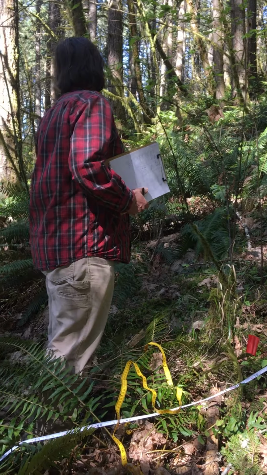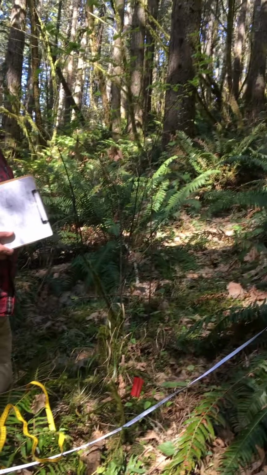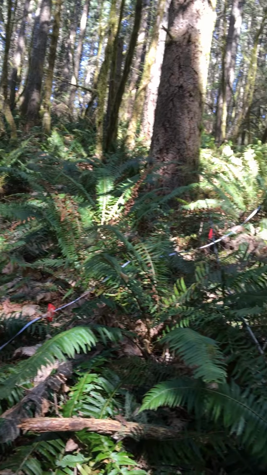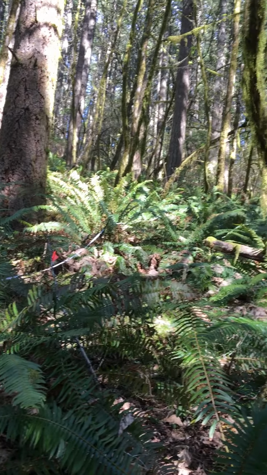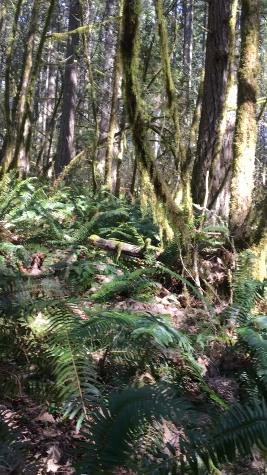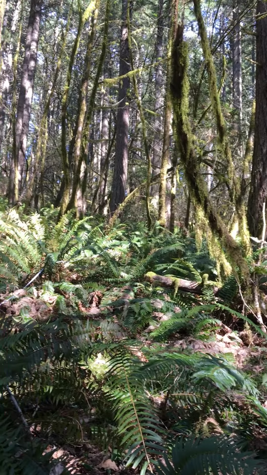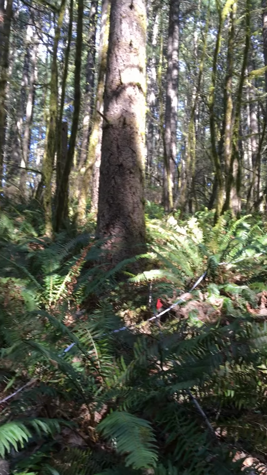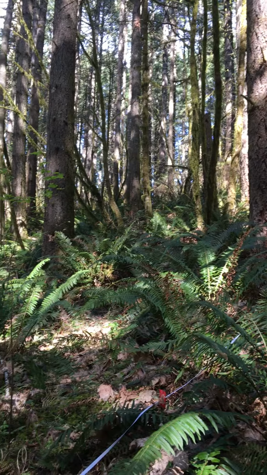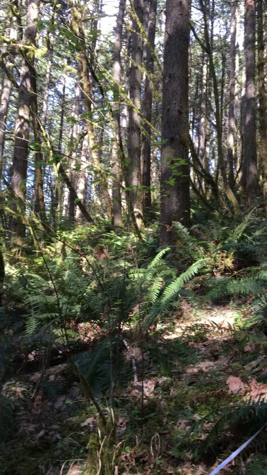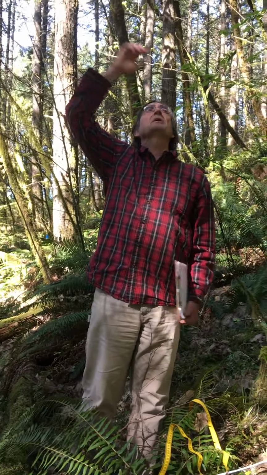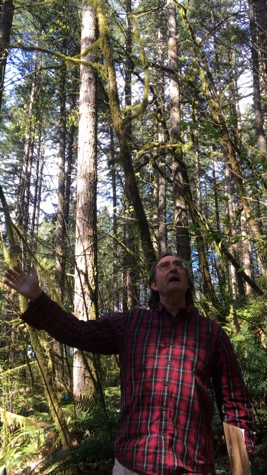And look out for tree saplings, because this is supposed to be a forest, so the trees are supposed to regenerate. And one question we can ask is, how well are they regenerating, and which ones are regenerating? So we could look at the canopy and say, Douglas fir, yay! Grand fir, yay!